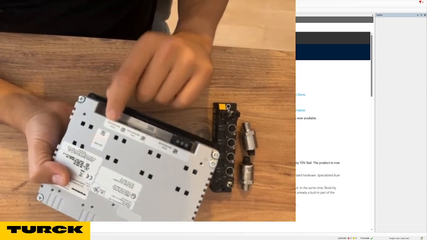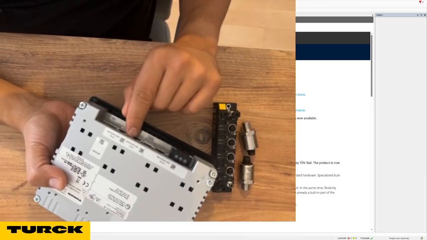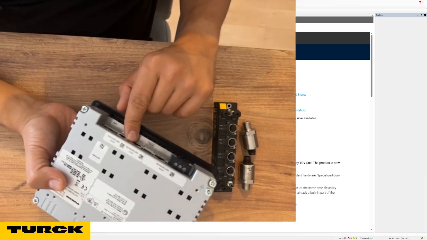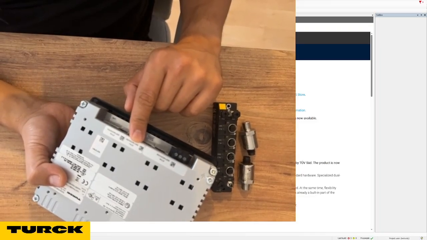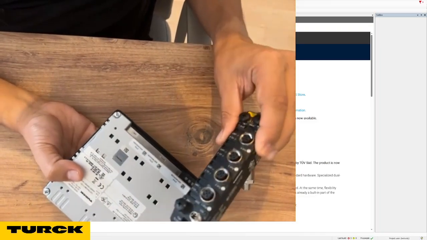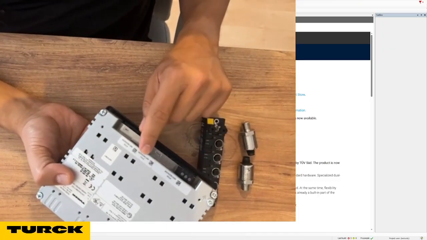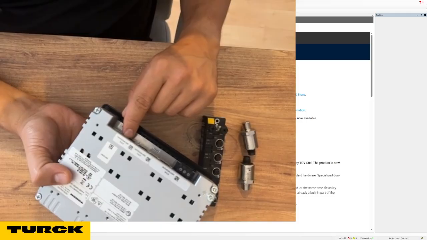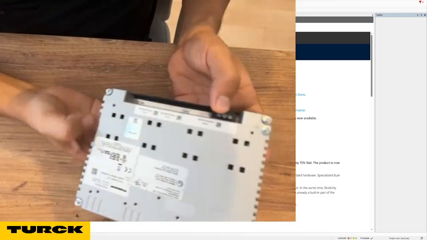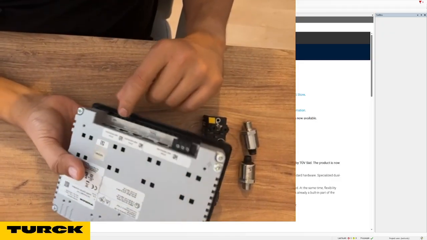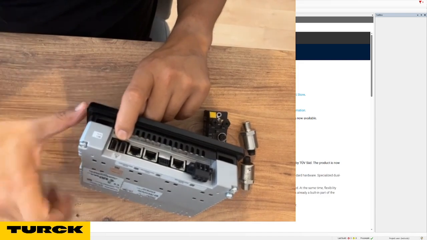Ethernet 1 and Ethernet 2 are for automation communication. They are both for Ethernet communication, and we will be connecting the TBEN IO-Link device to Ethernet 1 or Ethernet 2, depending on the system configuration. I will show you. And it has two USB ports.